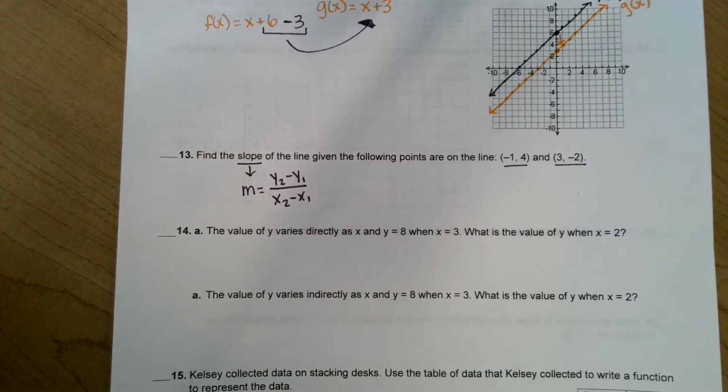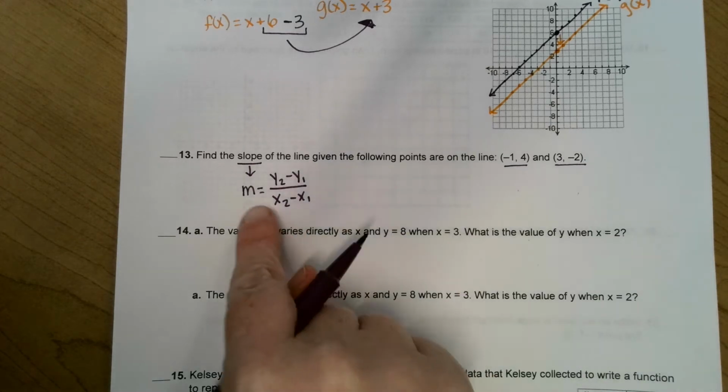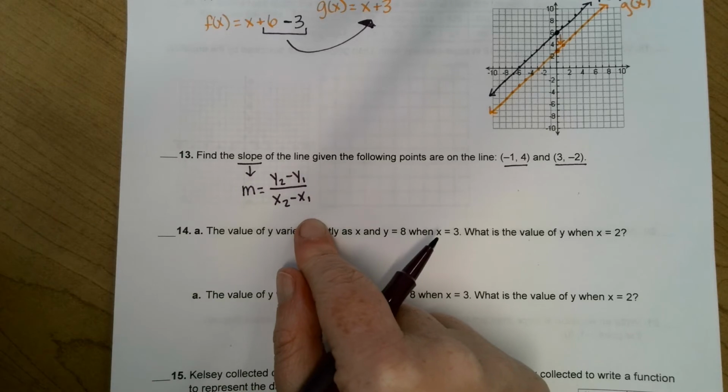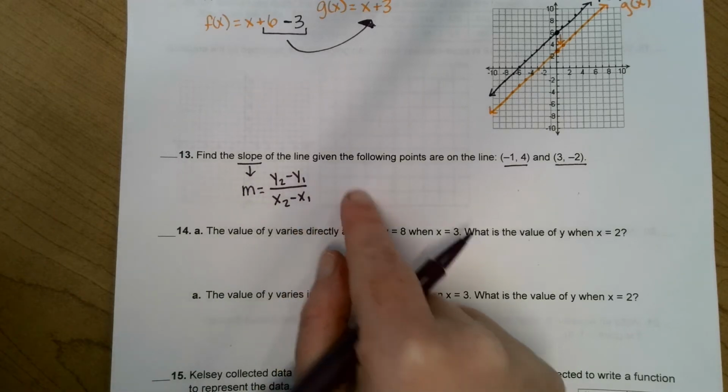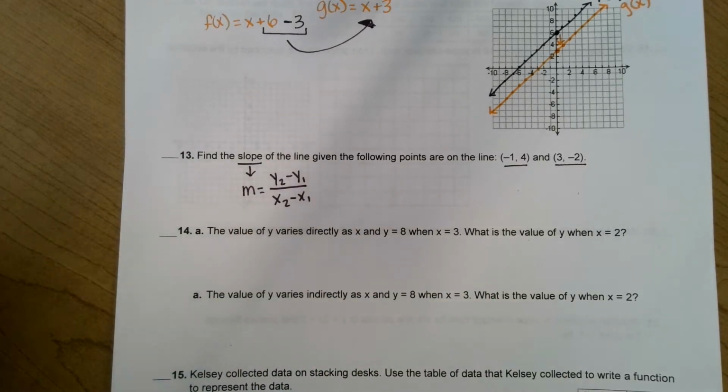Y equals mx plus b is slope-intercept form. That's a way of using the slope to write a line. That's not how you find the slope. That's using the slope. You have to already have the slope to know how to use y equals mx plus b. So this is the slope formula. If you need to go get it tattooed, go tattoo it on yourself, okay? That's the slope formula.